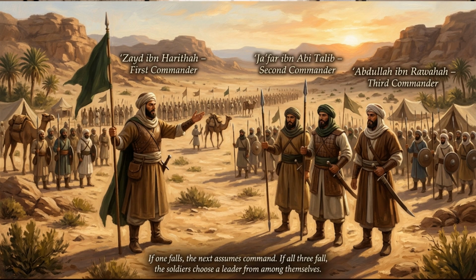If Zayd were to fall, Ja'far bin Abi Talib would take command. If Ja'far fell, then Abdullah bin Rawaha would lead. And if all three were lost, the soldiers were instructed to choose a leader from among themselves. Before departure, the Prophet also gave clear instructions that balanced warfare with strict ethical limits.